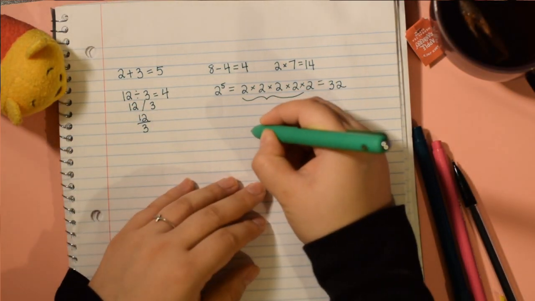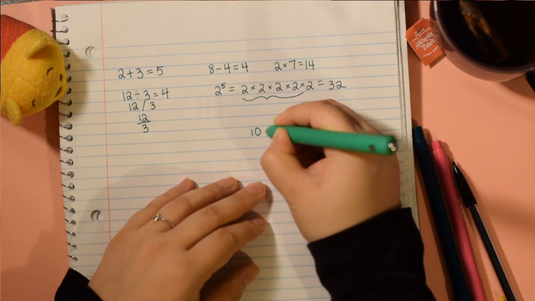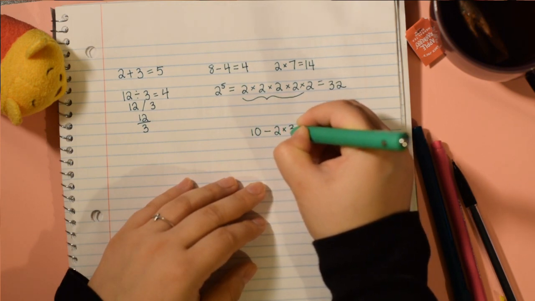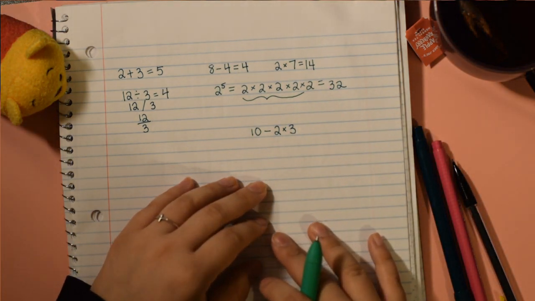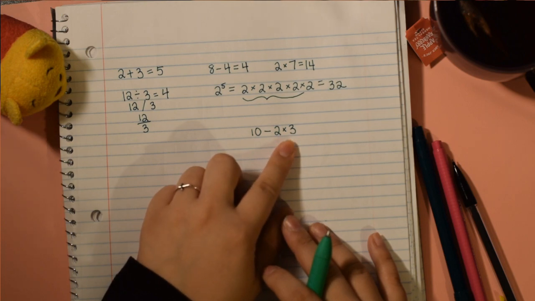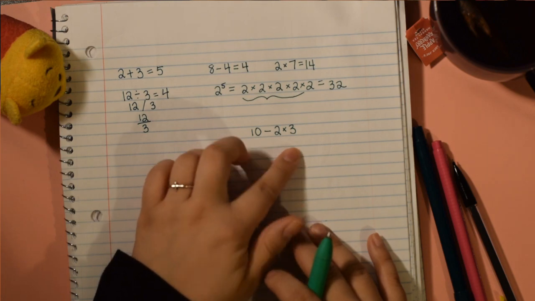So let's say we have 10 minus 2 times 3. So you see here we have a minus and a times. So what does this equal?